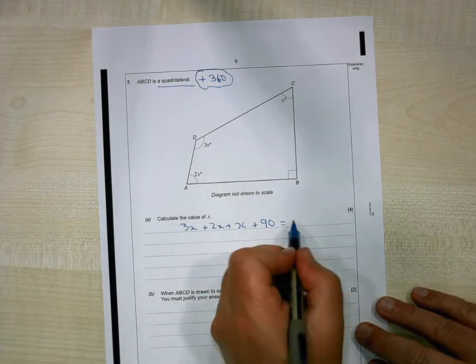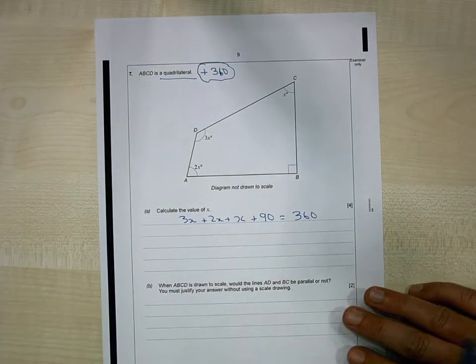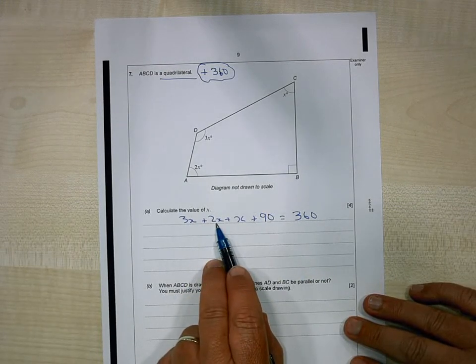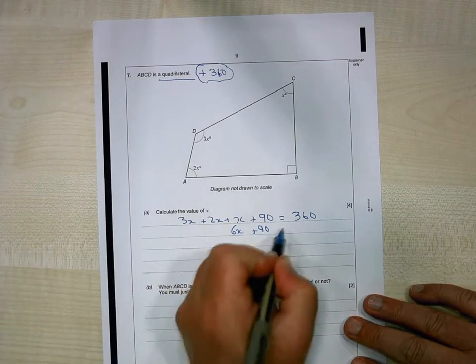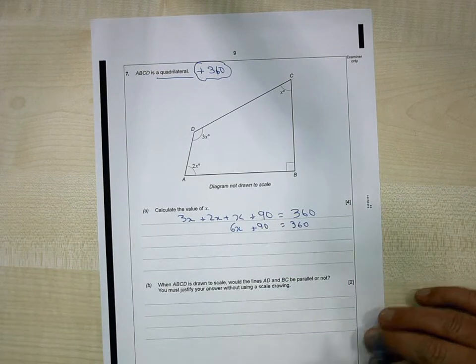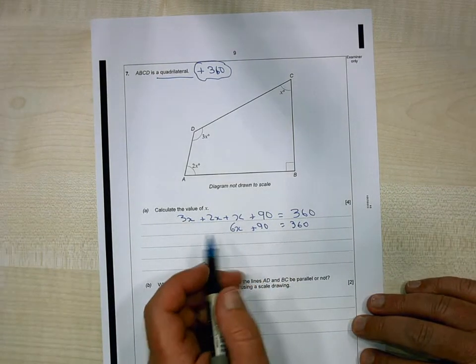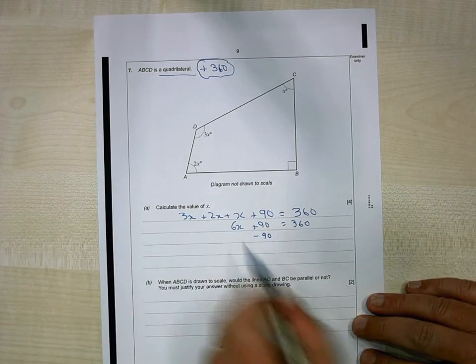Those 4 angles have to come to 360. Now I can simplify it because I've got a 3x and a 2x makes 5 and 1 is 6x plus the 90 equals 360. So rules of equation, I want to get the x on its own. First thing I can do is get rid of that 90 by taking it off.